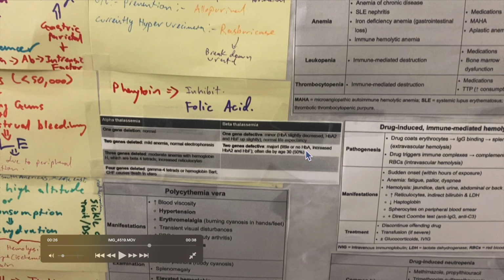Little or no HbA, increased HbA2 and HbF. Often die by age 30. Okay, they covered this pretty well in First Aid for Step 2, and there's already a video on that I made.